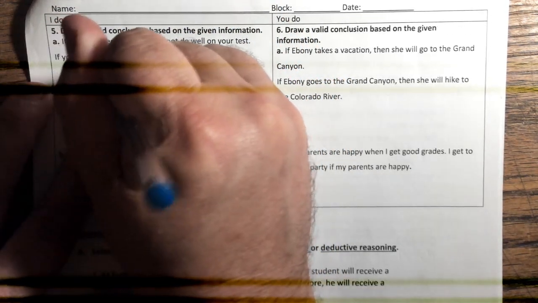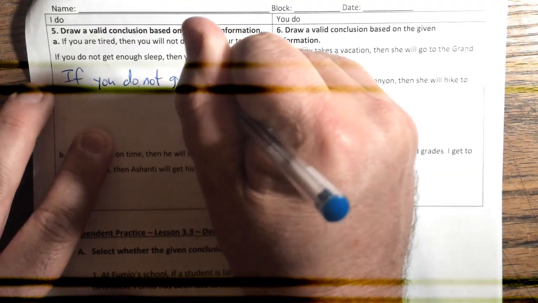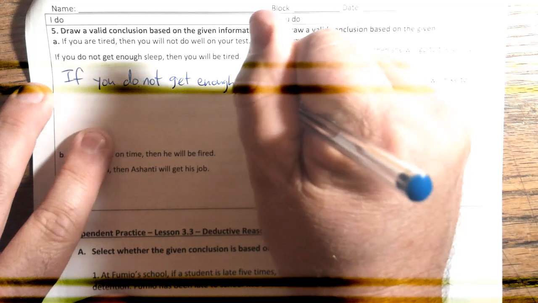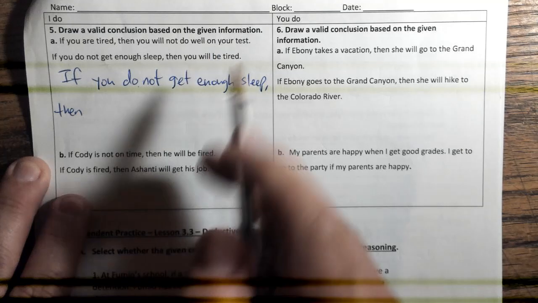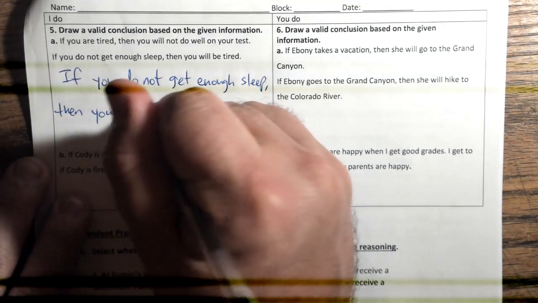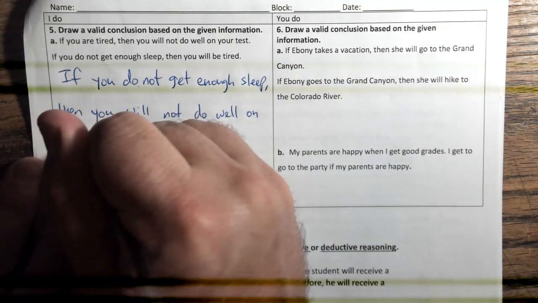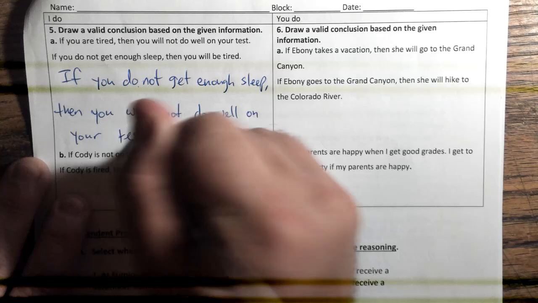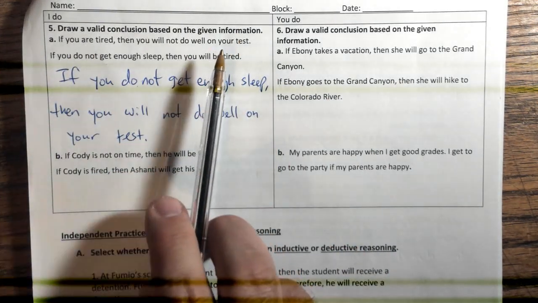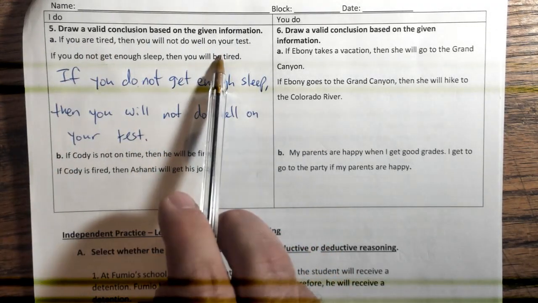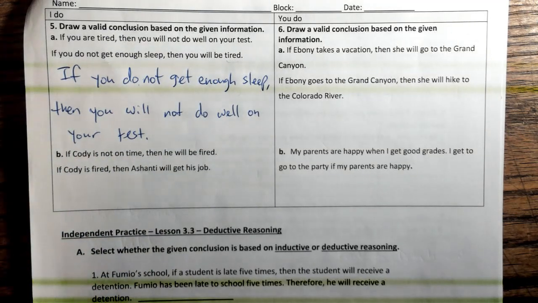So we're gonna say if you do not get enough sleep, then you will not do well on your test. So see how we're taking. All right, if you're tired, you're not going to do well on the test. If you don't get enough sleep, then you're tired. So tired here, tired there. Then we're just going to take this and this. Hopefully that just made sense. Watch how we do that here.